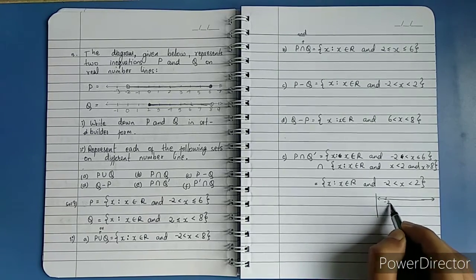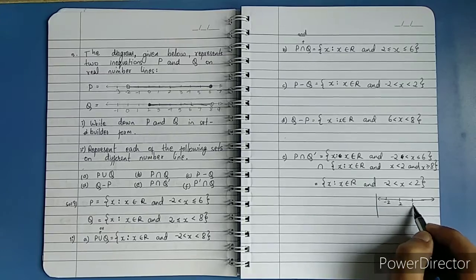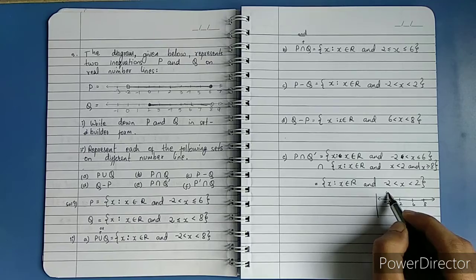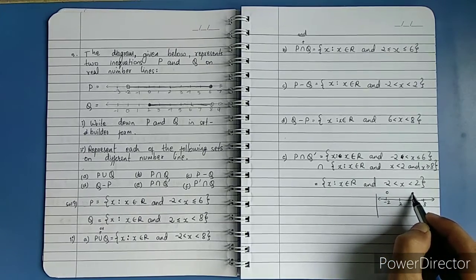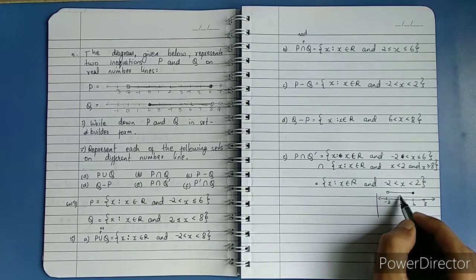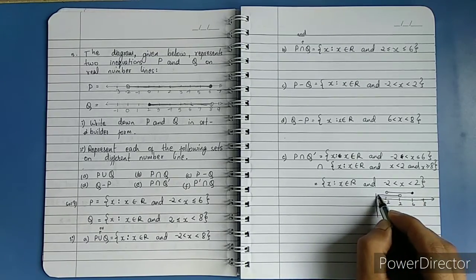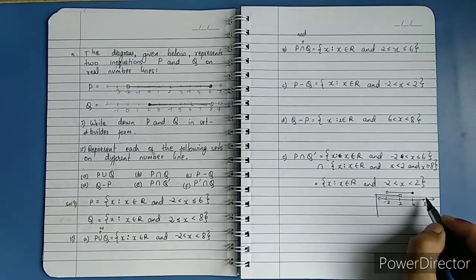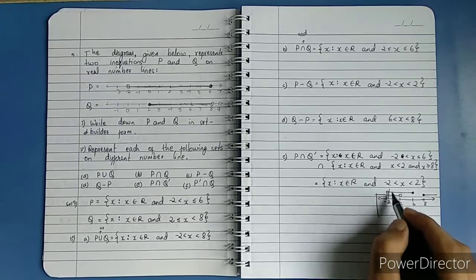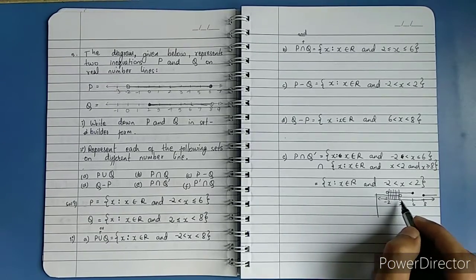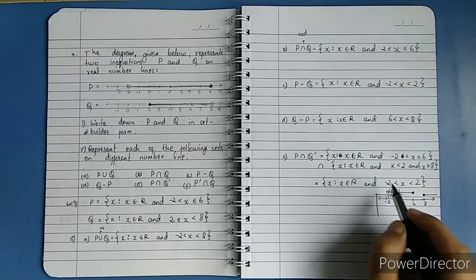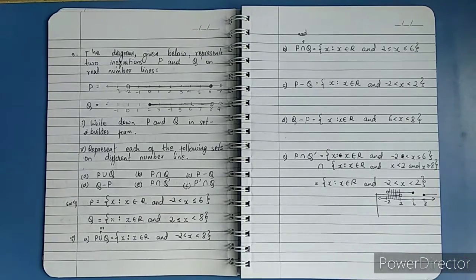We have -2, 2, 6, and 8. The first part is from -2 to 6, where 6 is included, a closed circle. For this one we have x is less than 2, so this whole portion, and x is greater than or equal to 8, so this portion. What is common is only the part from -2 to 2, excluding -2 and excluding 2 as well. That is why we are getting this portion.